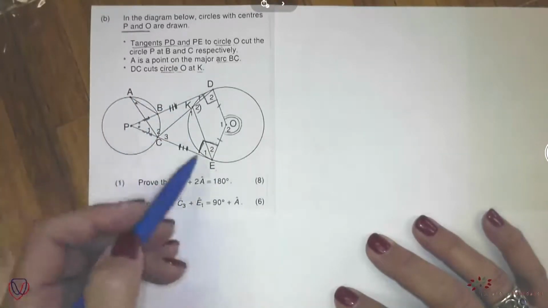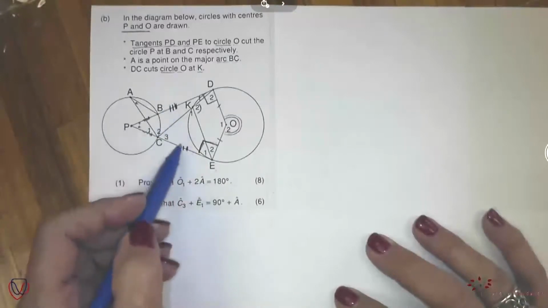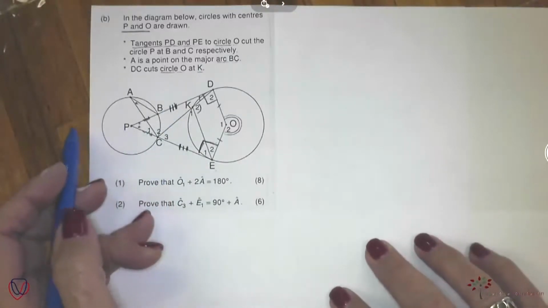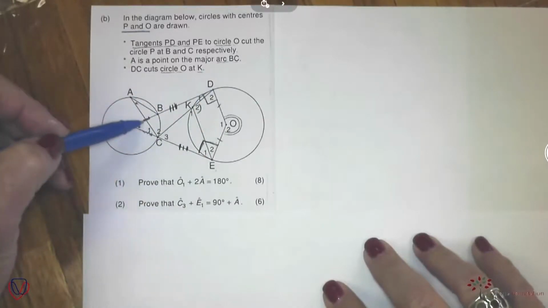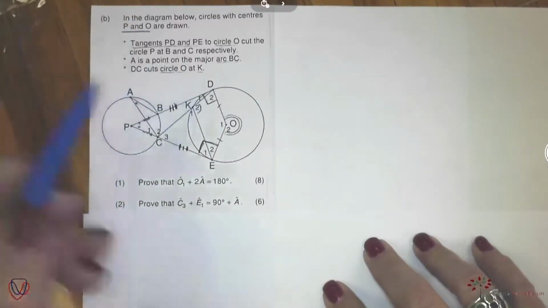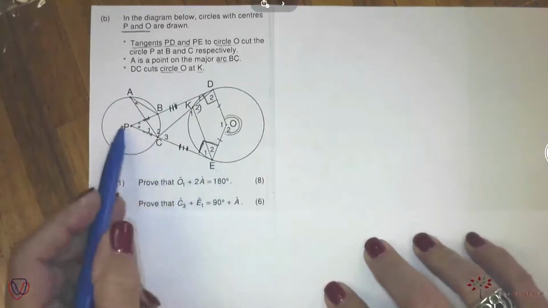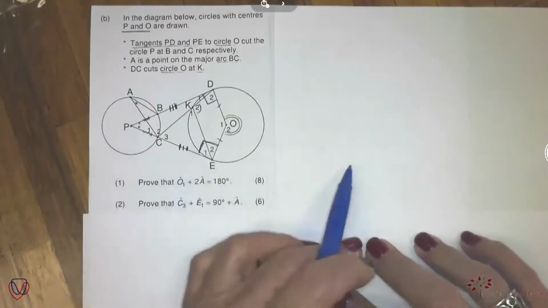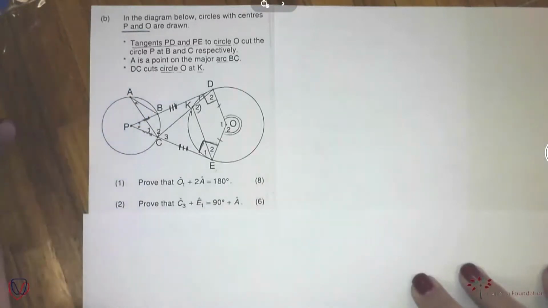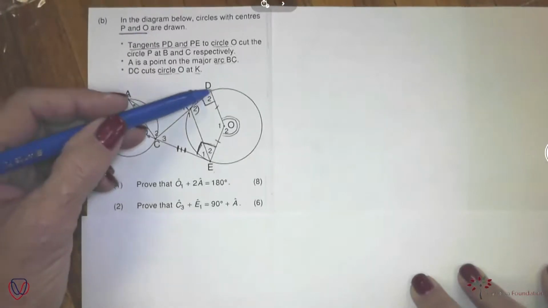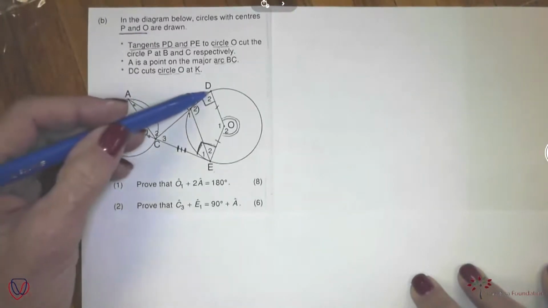Oh, tangents. We've just marked the two equal ones, but we haven't marked radius perpendicular on tangent. There it is. I've marked it. Radius perpendicular on tangent. And then the last theorem for tangents, are there any lines or angles between a tangent and a chord?